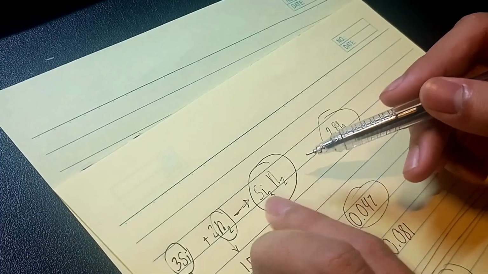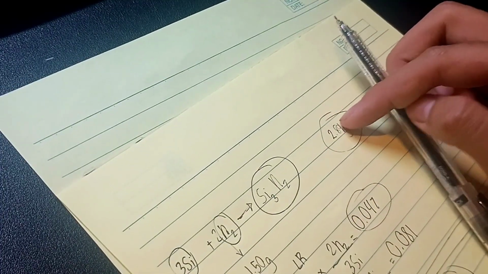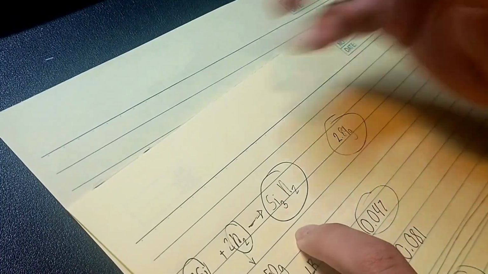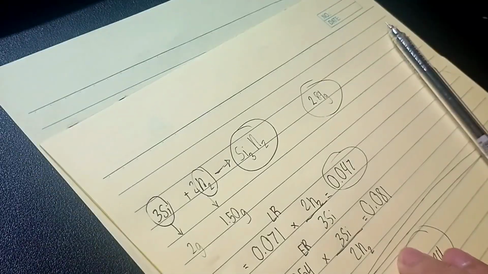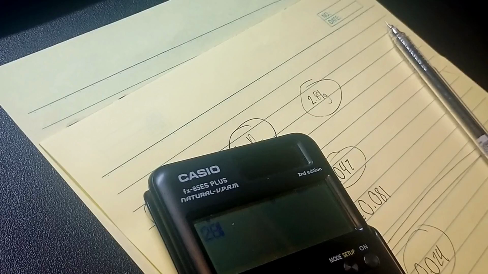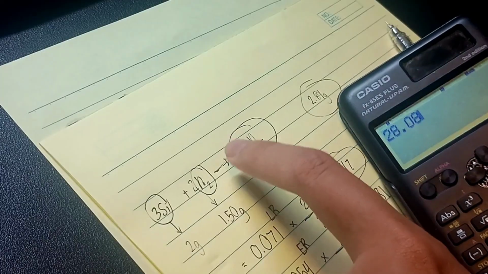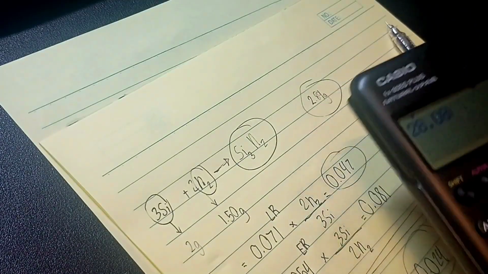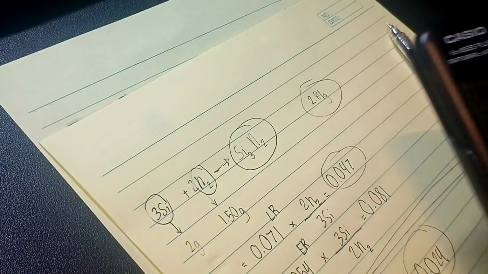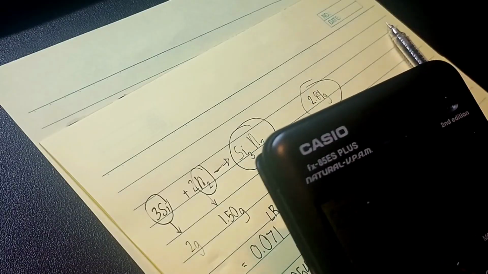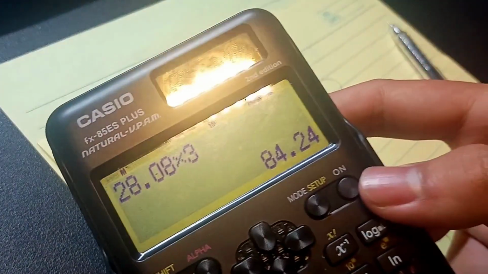So we're gonna take 28.08 from earlier, which is the molar mass of silicon, and then times it by 3.